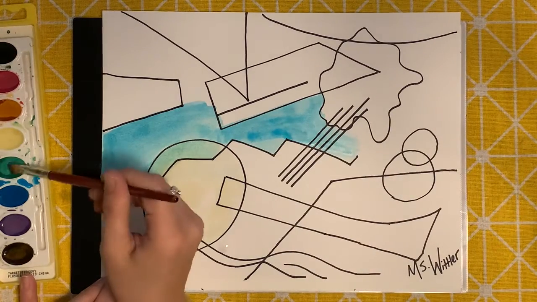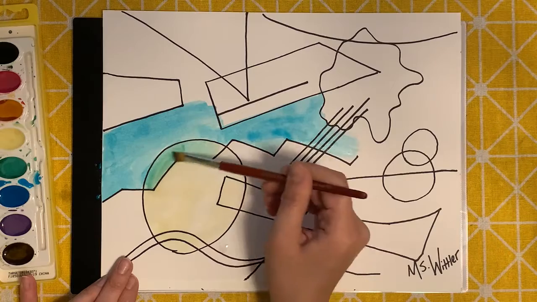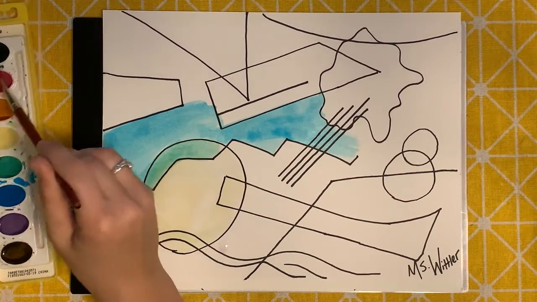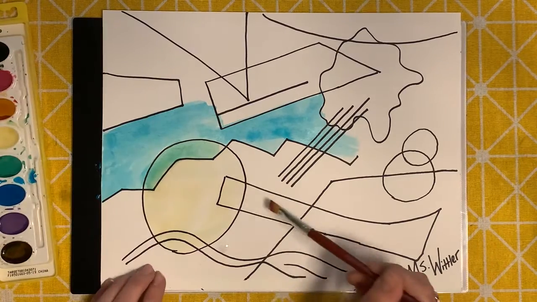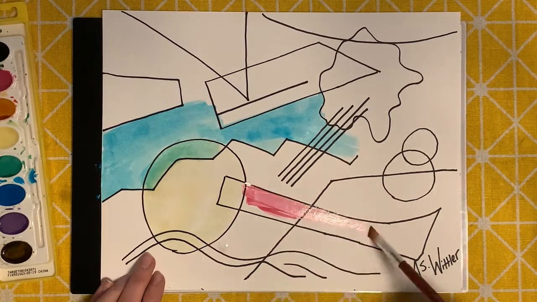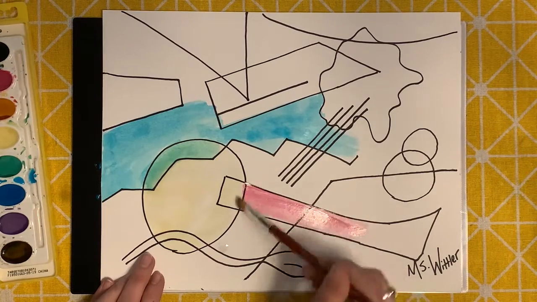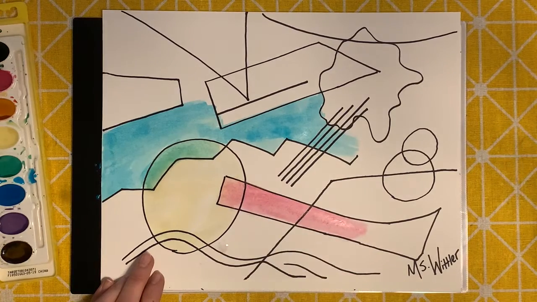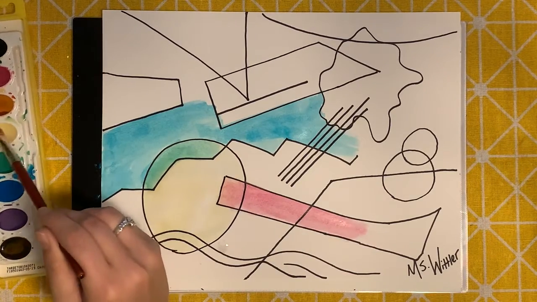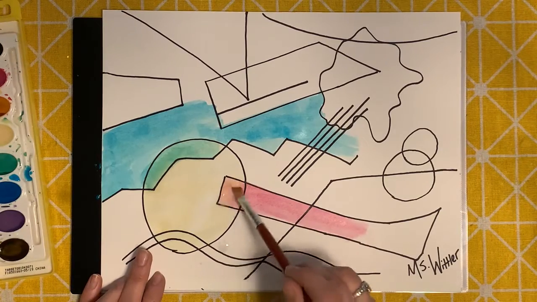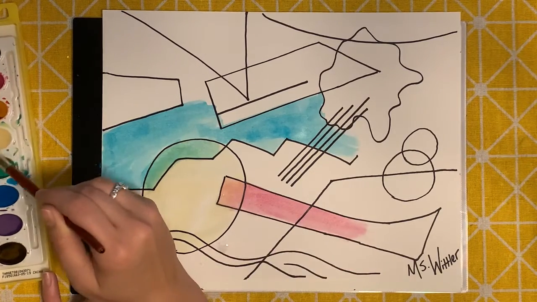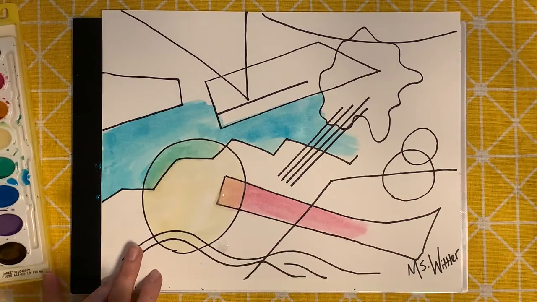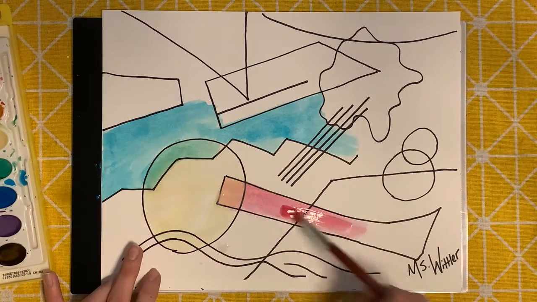I could even just take a little bit of the regular green and mix it in to make it more of a green. Same with this overlapping shape over here. I could use red and just mix. If it gets too red, I can go back to some yellow, mixing in that spot to make orange. And then cleaning my brush and going back to red for my other spaces.